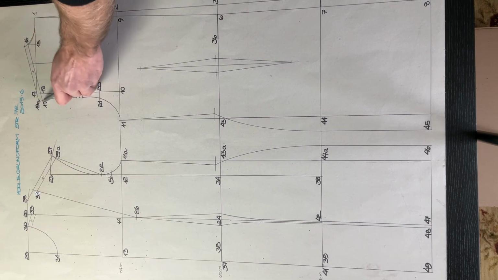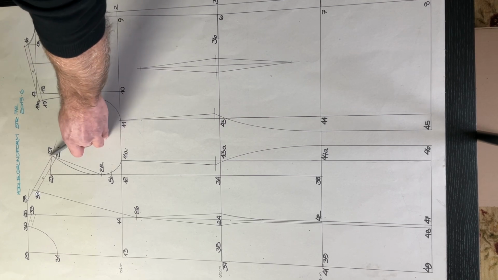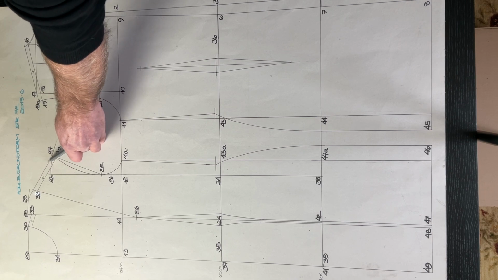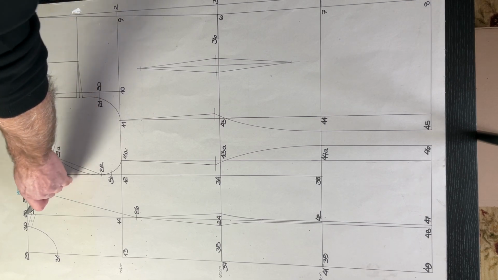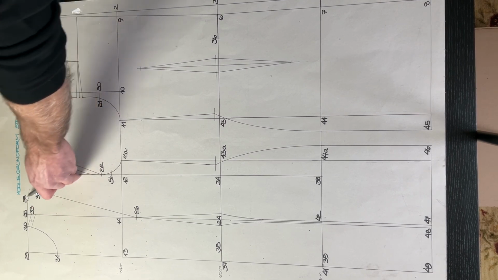From 16 to 19, measure the back shoulder length, minus 1 centimeter, and transfer this measure from 27 onto the circular arc from 25. This is 28.